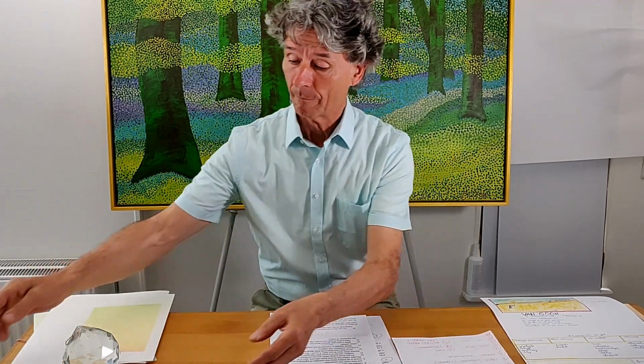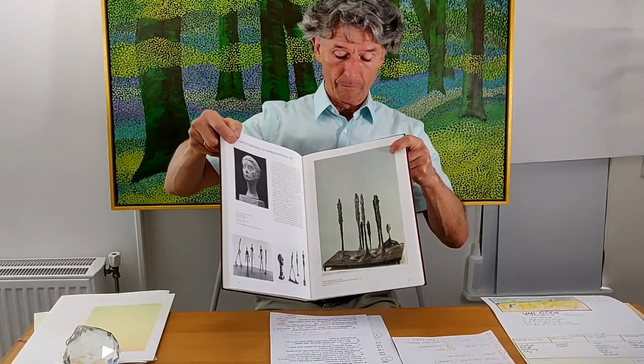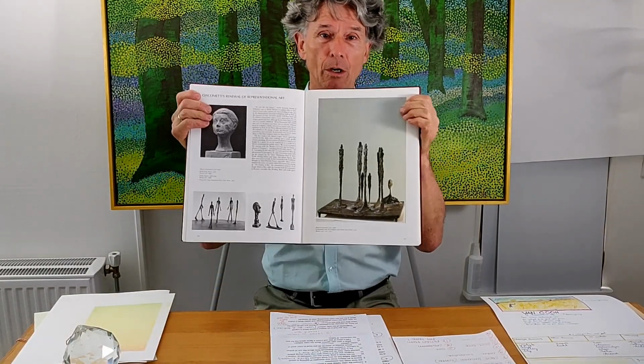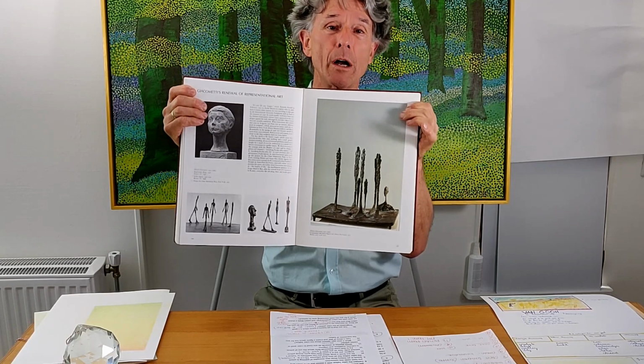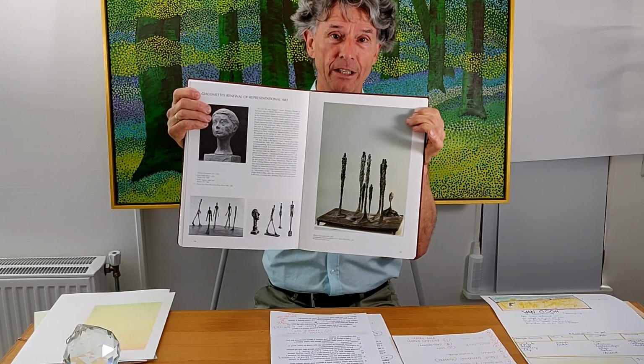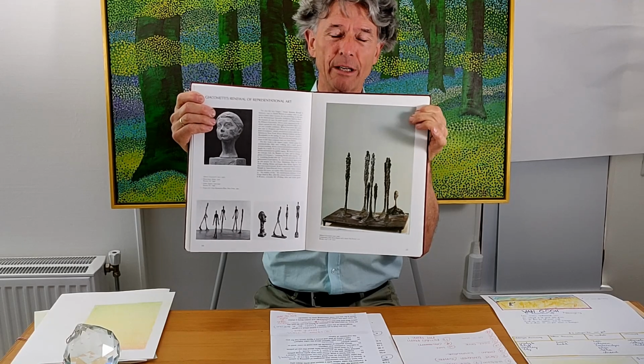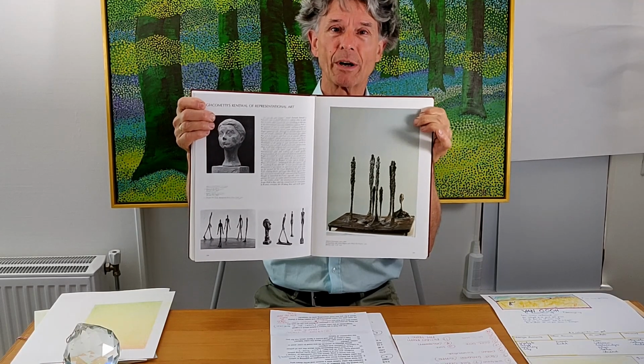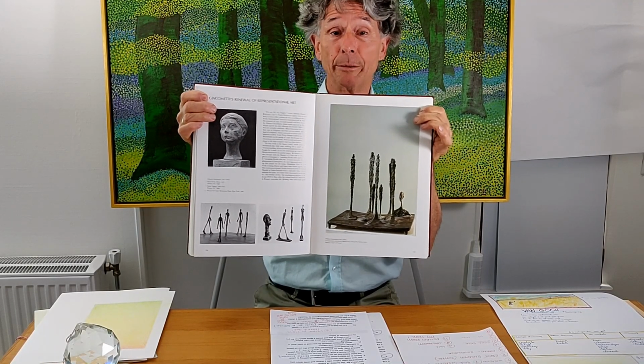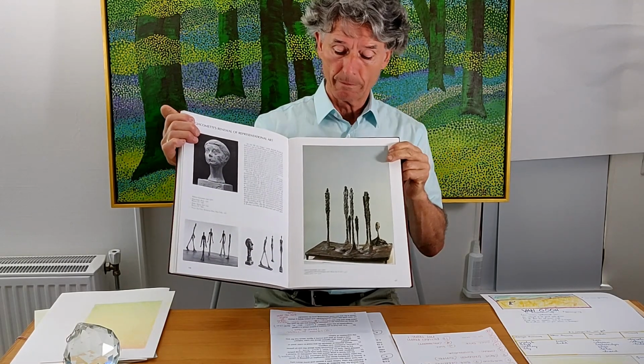I show you just the other side, the expression of blue. Giacometti was one of these artists who make these very long figures. I think that's very blue, expression of blue, maybe of loneliness in the mood.